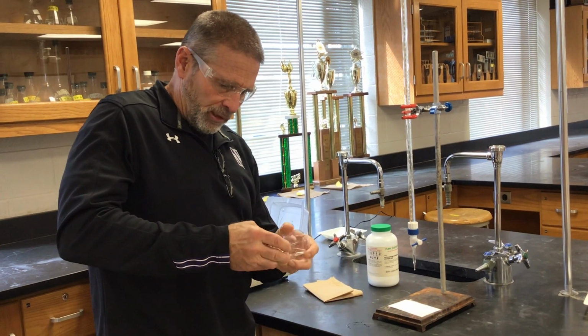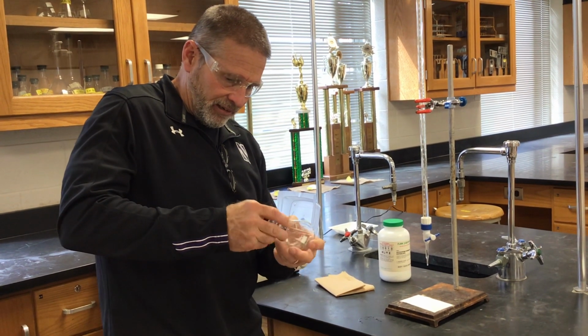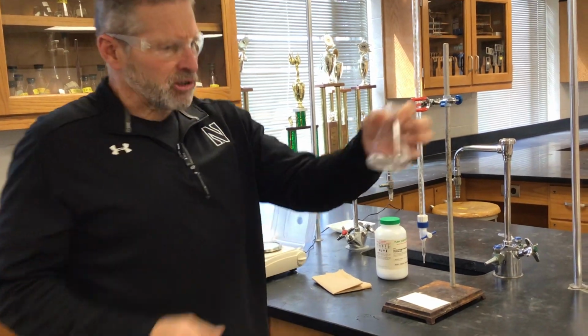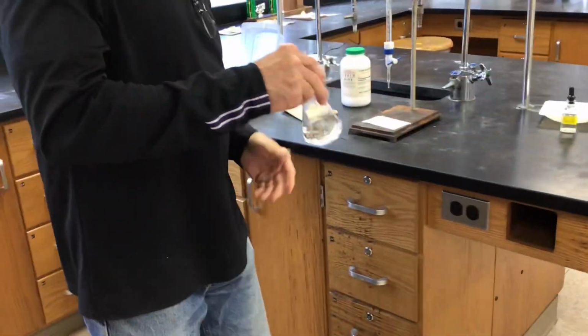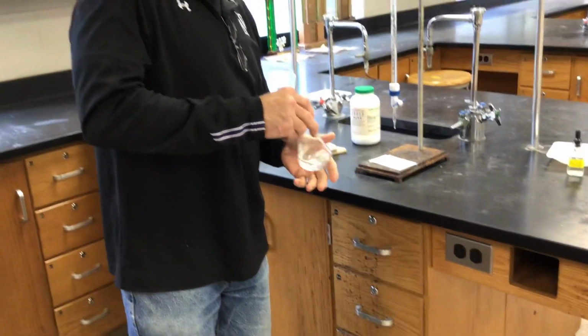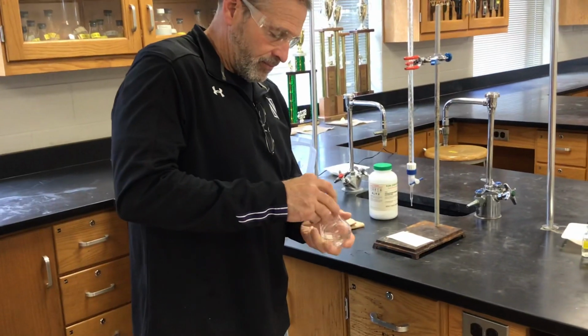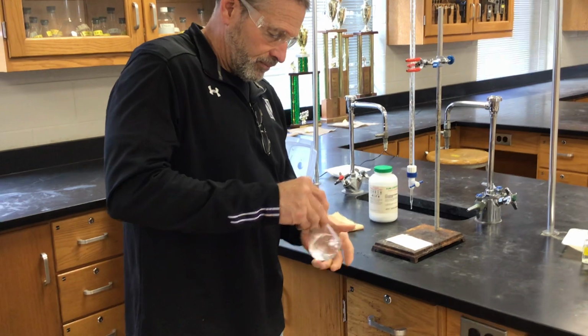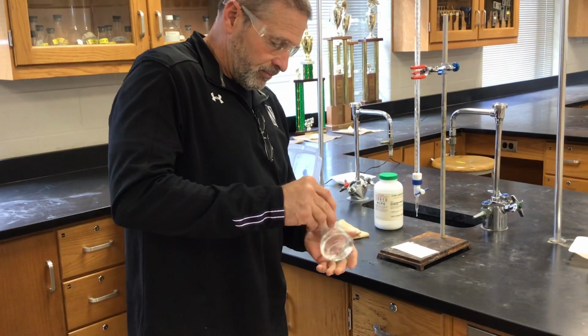I'm trying to make sure we don't have any stuck to the sides here. Okay, Mr. Moore, your eyes are better than mine. Just keep swirling a little bit more. Yeah, KHP is a little bit stubborn. This is a bit frustrating when we're doing this. You want to just swirl and go, but it takes a little bit extra time.